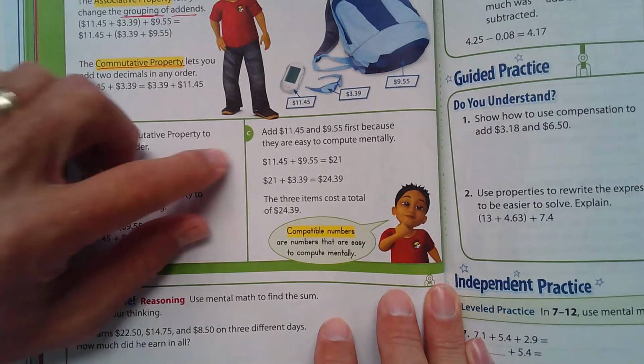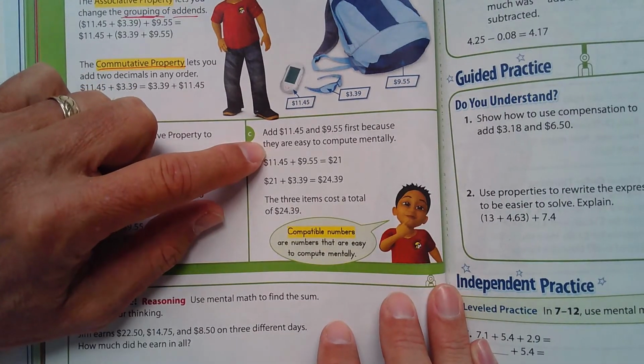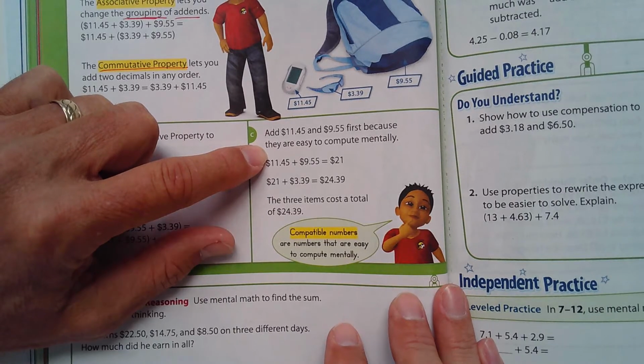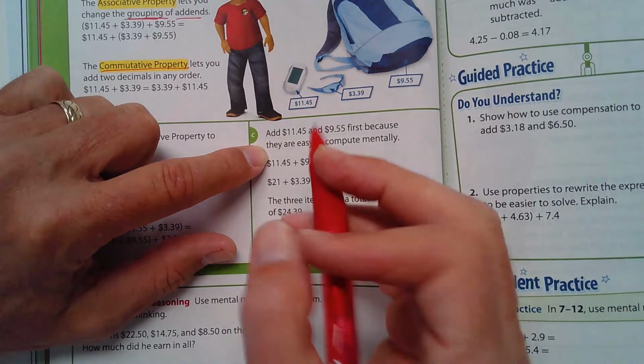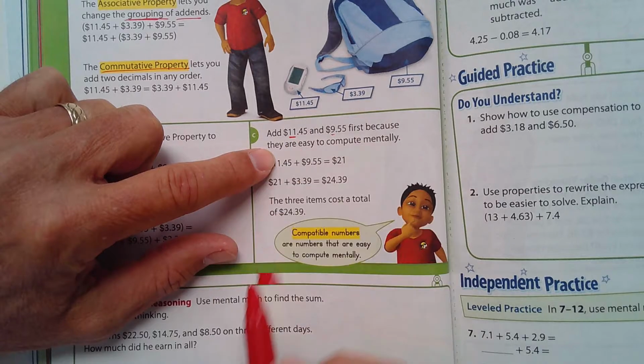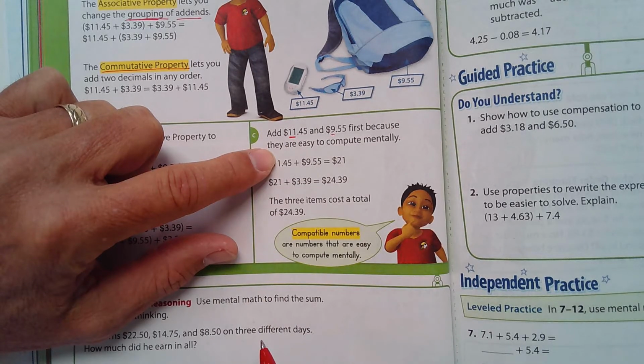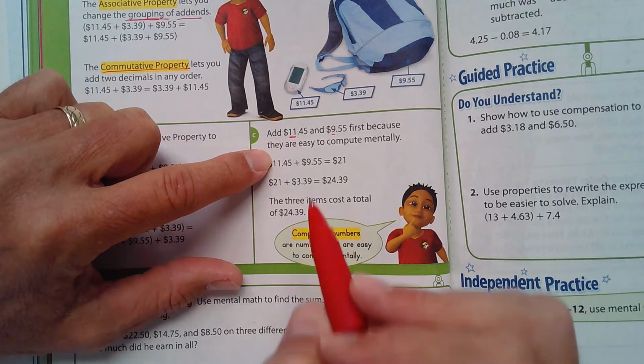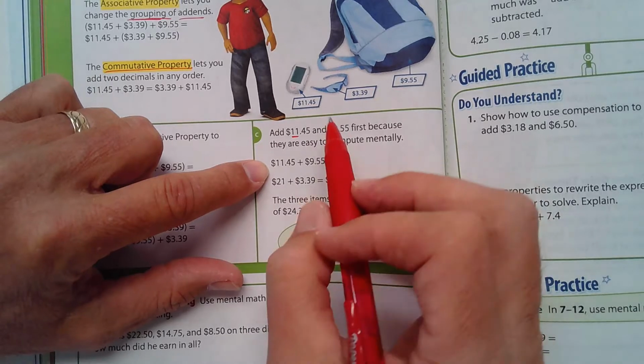See here it says add 1145 and 955 first because they are easy to compute mentally. Well, 11 and 9, that's easy, right? What's that? That's 20. And then 45 and 55. Well, I'm not sure how they do it here. I can just tell you what I do in my head.